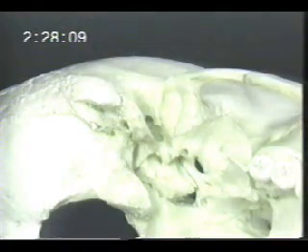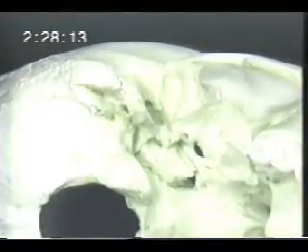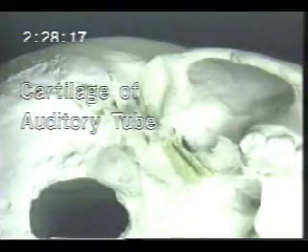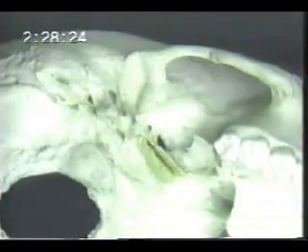Only the lateral third of the auditory tube goes through bone. Its medial 2/3 pass through a partial tube of cartilage that's represented by this added material. The cartilage of the auditory tube is attached to the base of the skull. Its medial end projects beneath the mucosa of the nasopharynx.